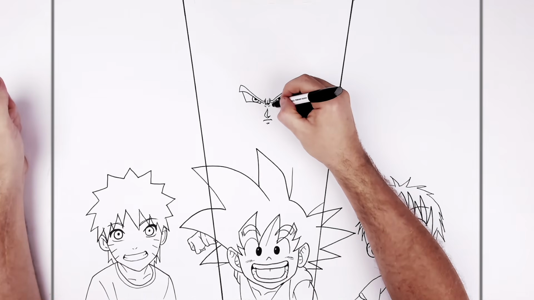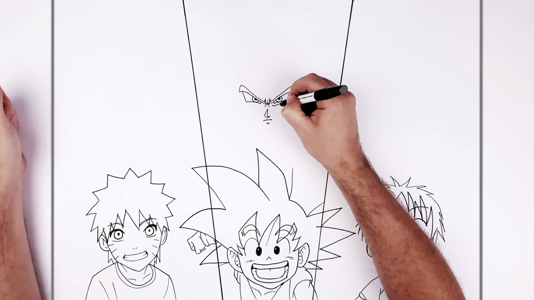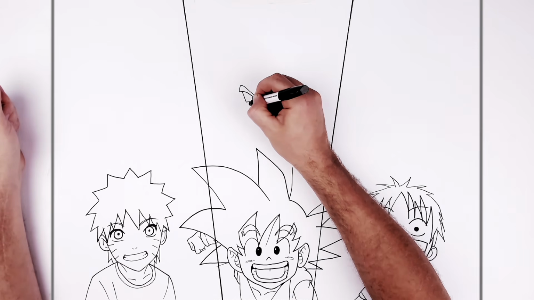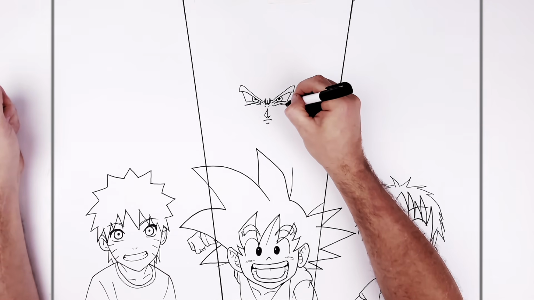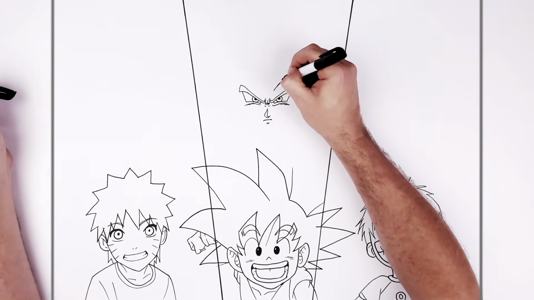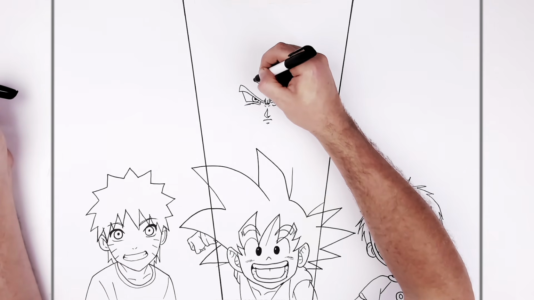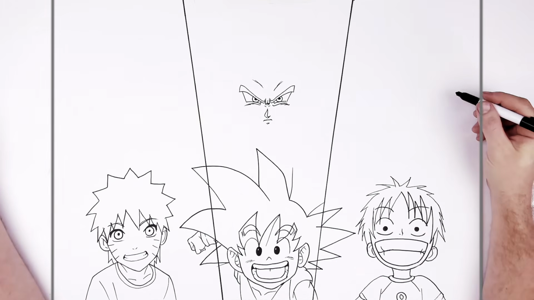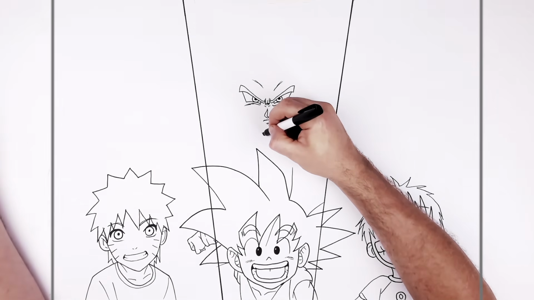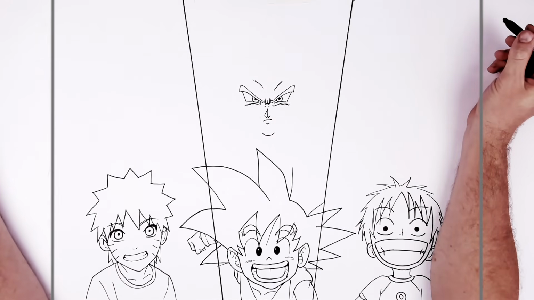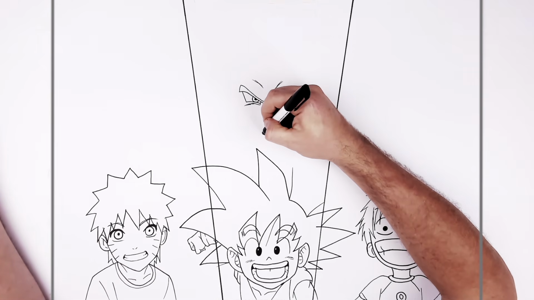So then we have cheek lines going across here. Like so. And then on his brow, like that. Chin, relatively square sort of chin. And that goes out to a square jaw.